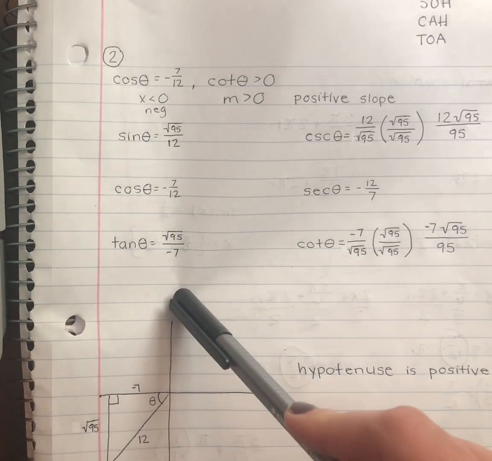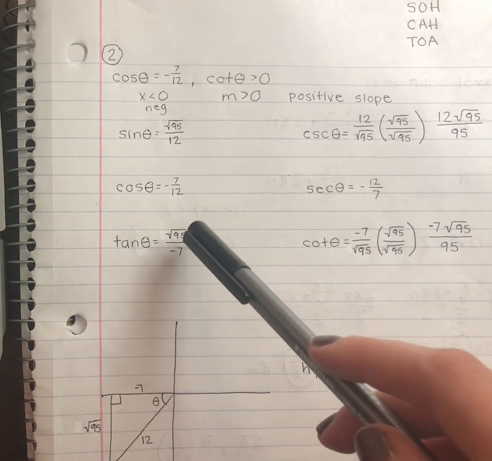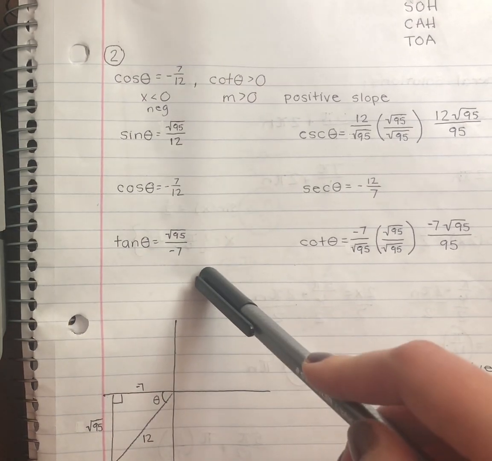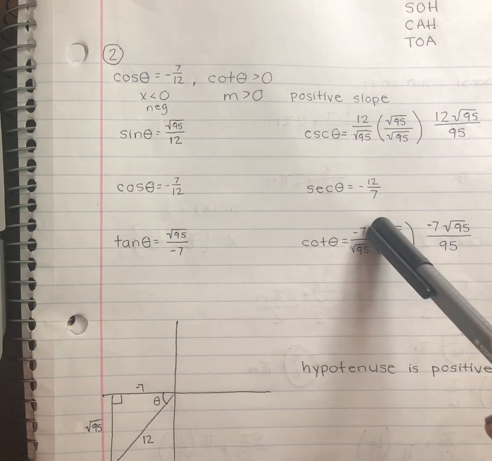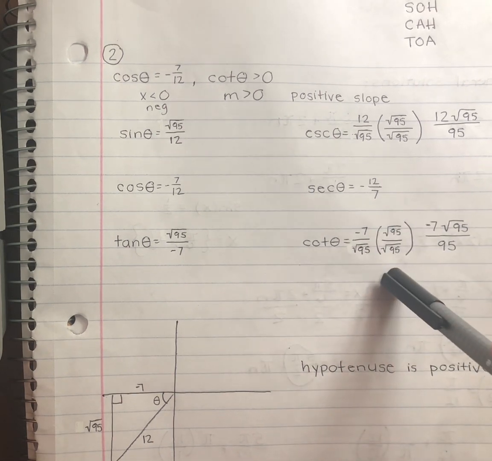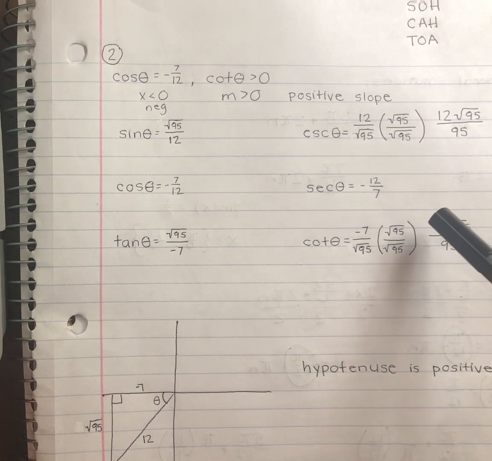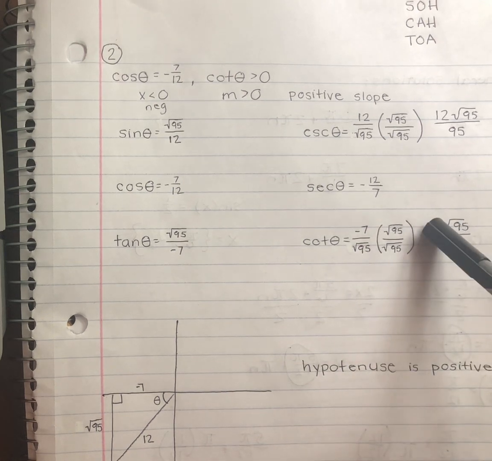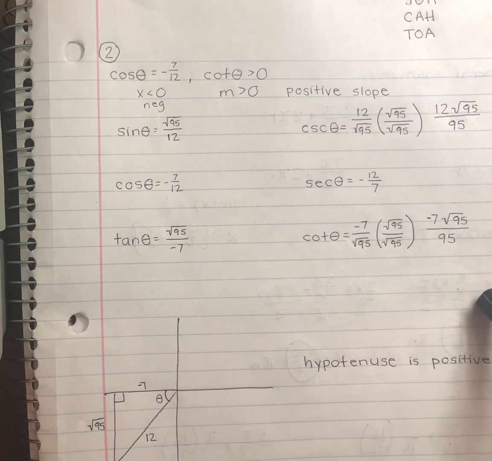Now for tangent, we have the opposite over adjacent, so that's the square root of 95 over -7, and cotangent is just the reciprocal, so it's -7 over the square root of 95, which would be adjacent over opposite, and we can't leave that on the bottom, so we have to multiply both top and bottom by the square root of 95, and that gives us -7 square root 95 over 95.